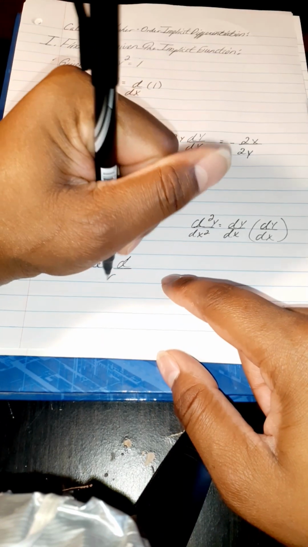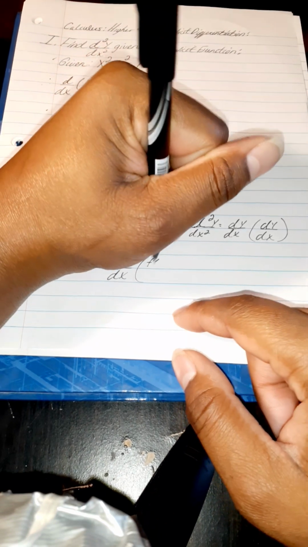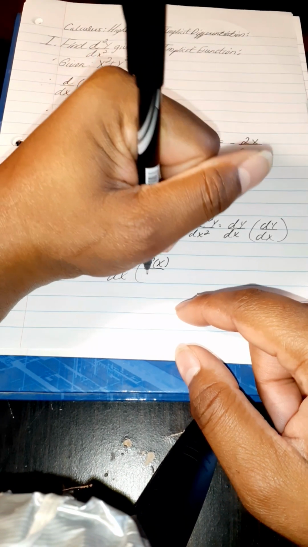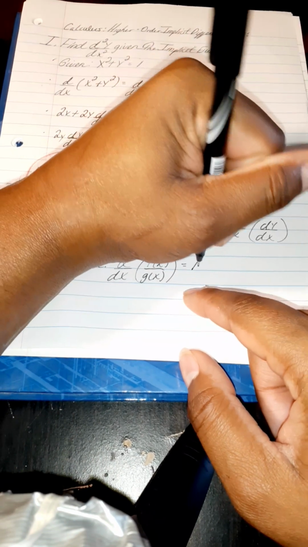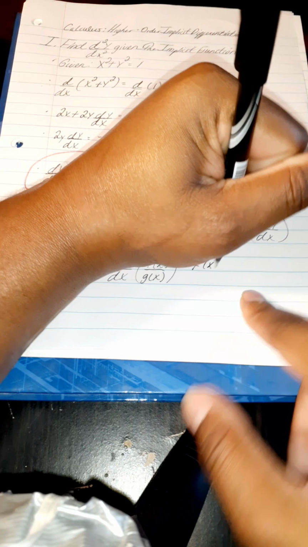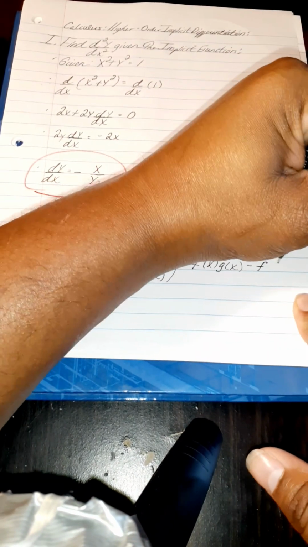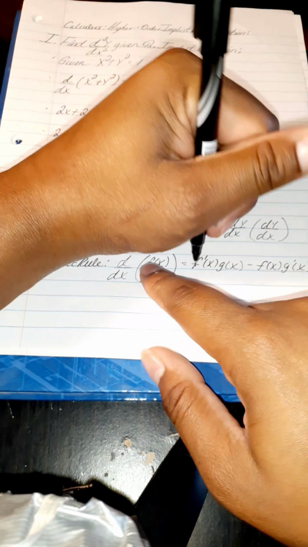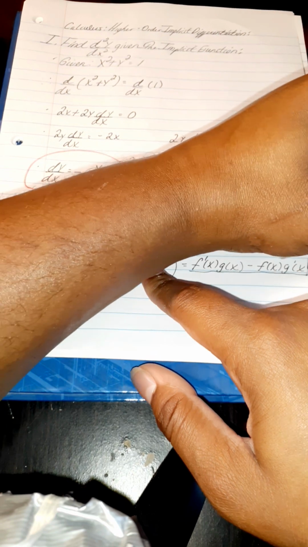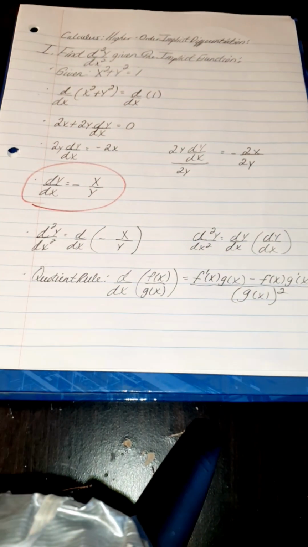So if I want to take the derivative with respect to x of, let's say, f of x divided by g of x, well then the quotient rule is just going to be f prime of x multiplied by g of x minus f of x times g prime of x, and that's going to be all over g of x squared. So that's the quotient rule.